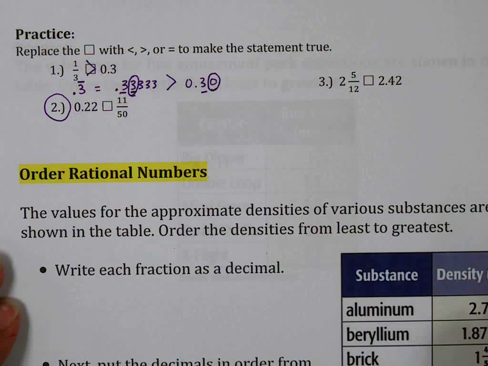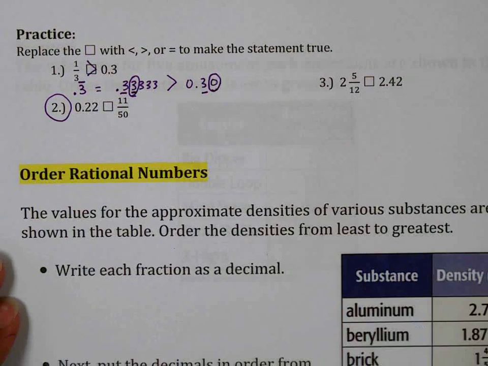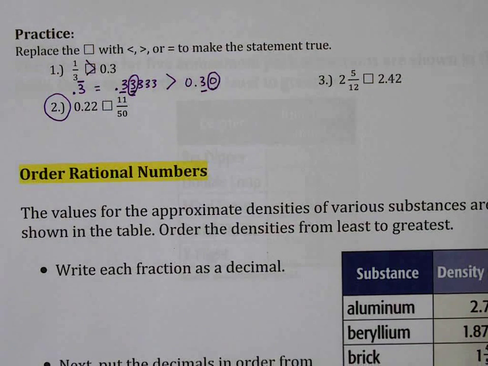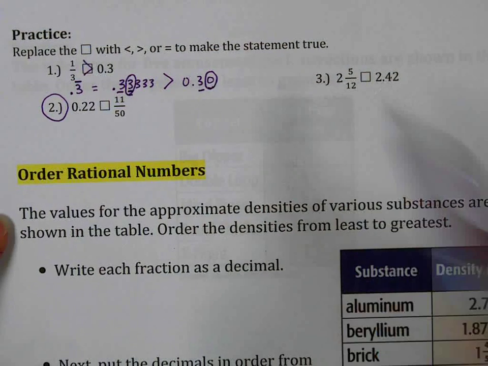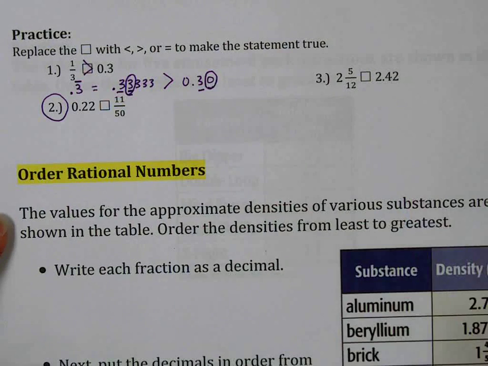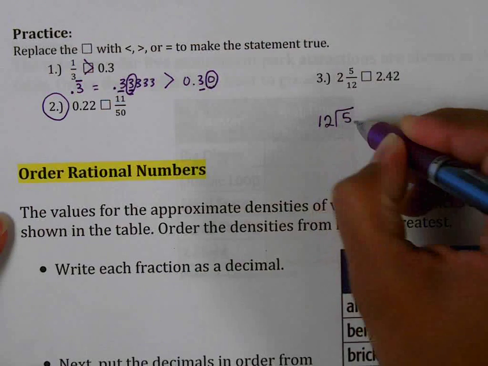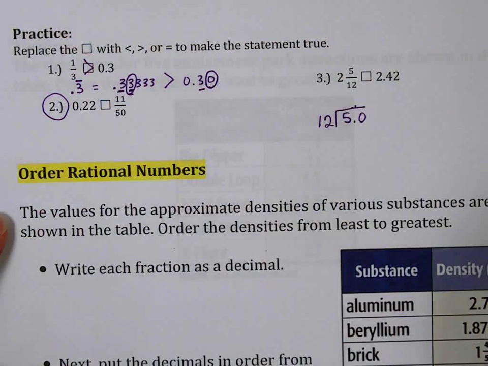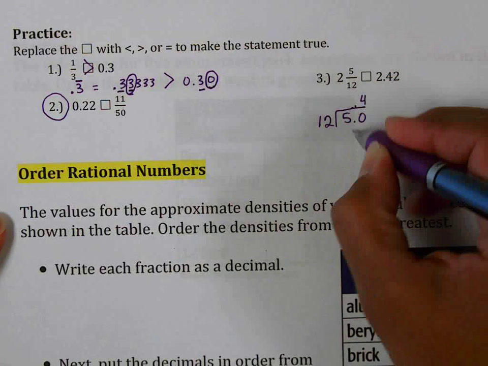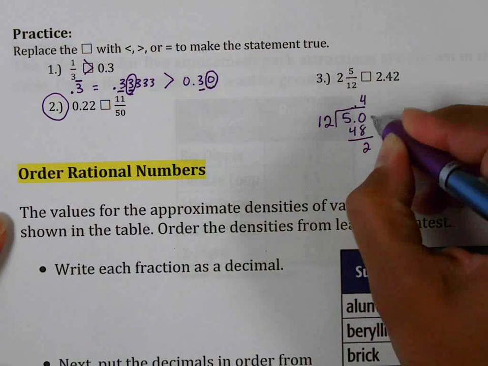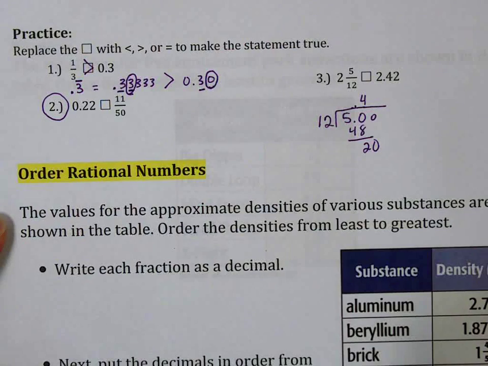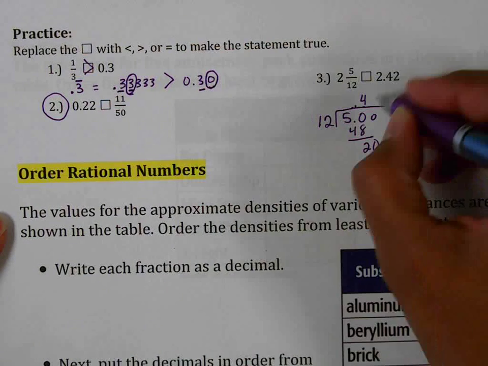Okay, number 3. Here we have 2 5/12 and 2 42 hundredths. So I want to convert 5/12 to a decimal so I can compare my decimals. So I'm going to ignore the 2's for now because they're equal, and I'm just going to compare the fraction part. So I'm going to divide 5 by 12. 12 goes into 50 4 times. Add a 0, bring it down. 12 goes into 20 1 time.